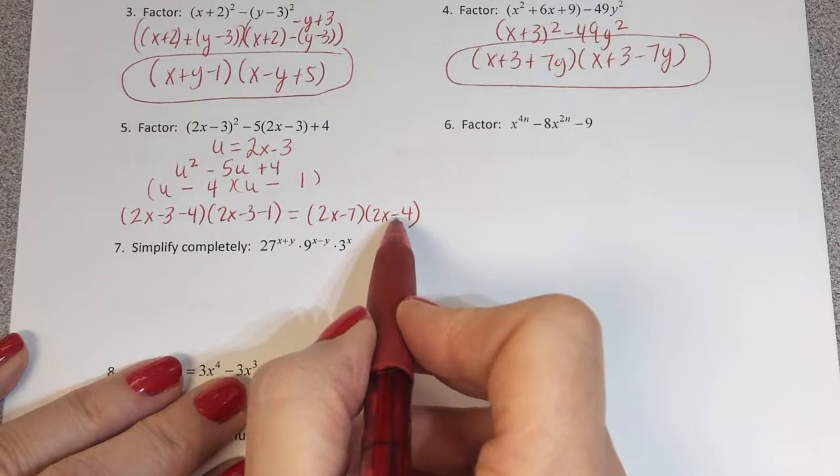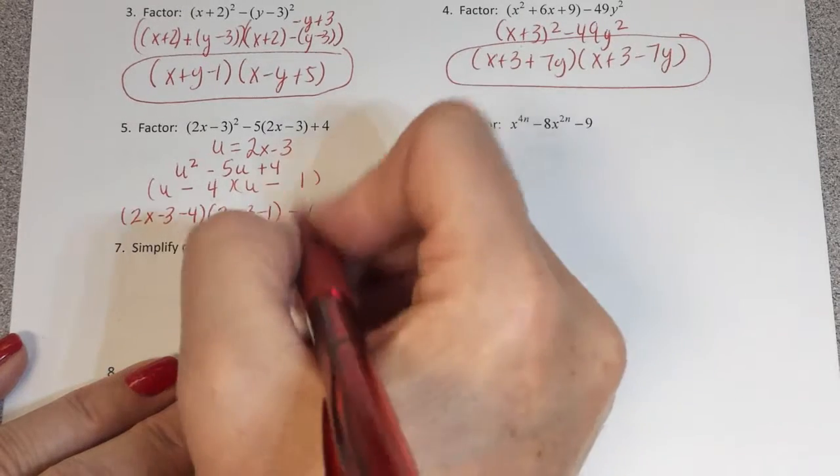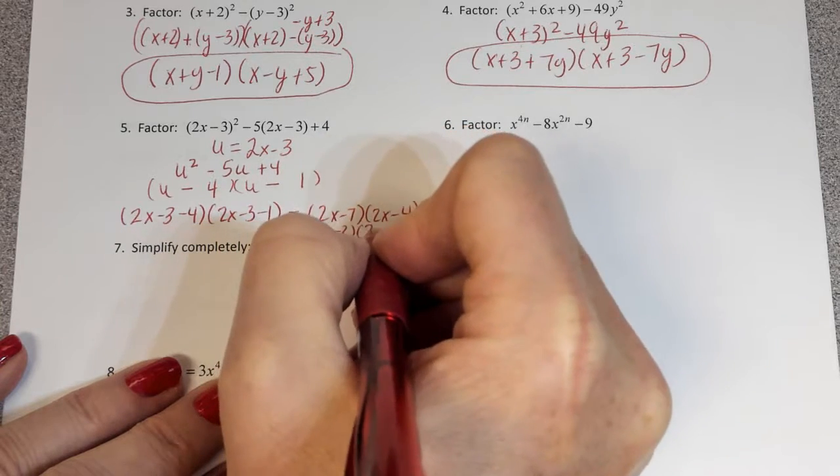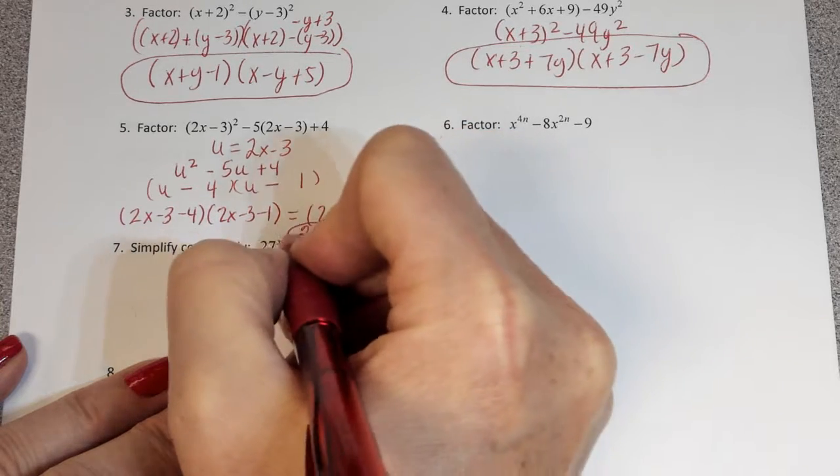And then out of this one, I can also factor out a 2. So I need to take another 2 out of this one. And so this would be my answer.